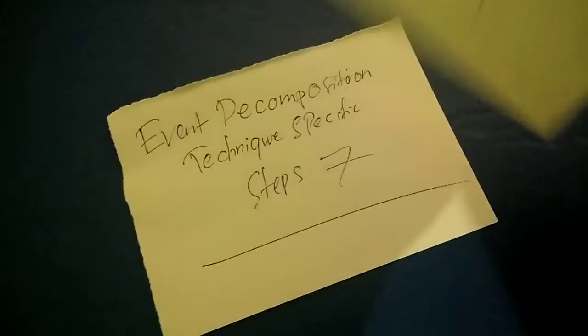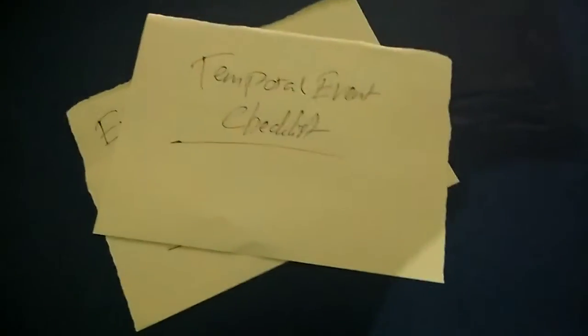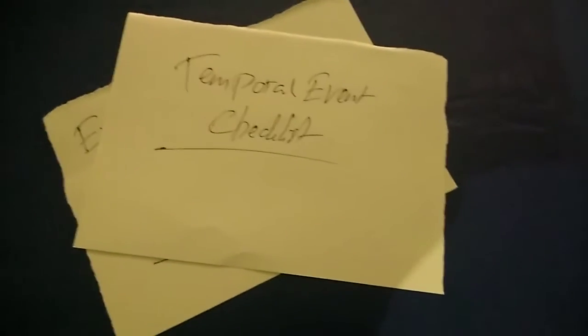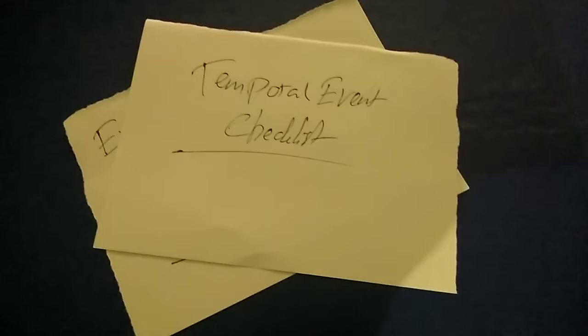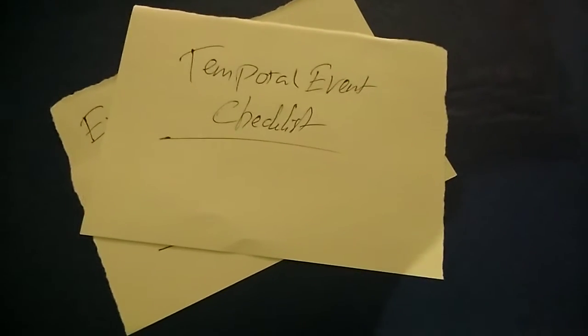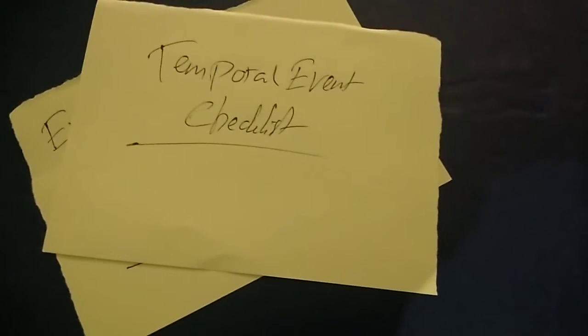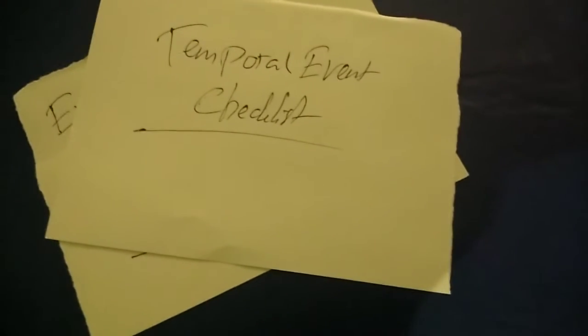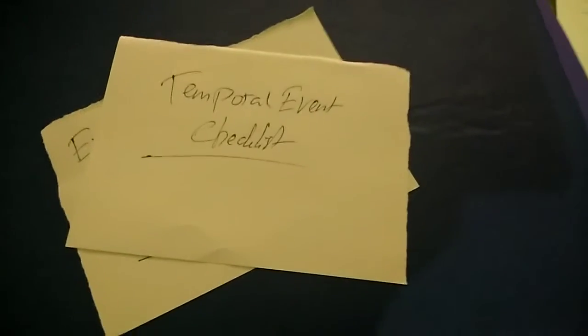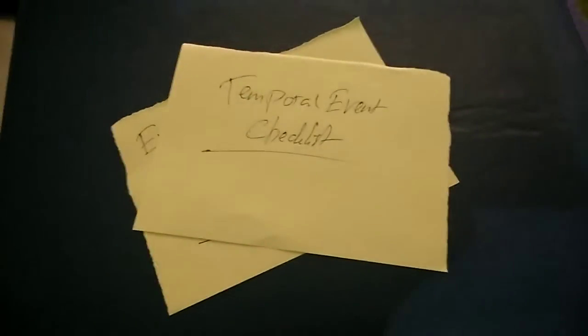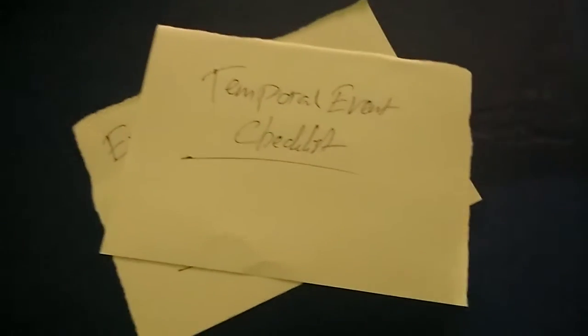Now the temporal event checklist. It has two parts: internal and external. First, the internal: internal outputs needed at a point in time, such as management reports, summaries or exceptions, and operational reports like detailed transactions, internal statements and documents, including payroll. Now the external: external outputs needed at a point in time, like statements, status reports, bills, and reminders.